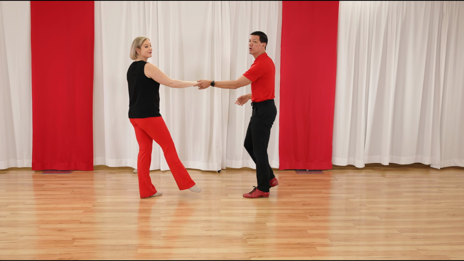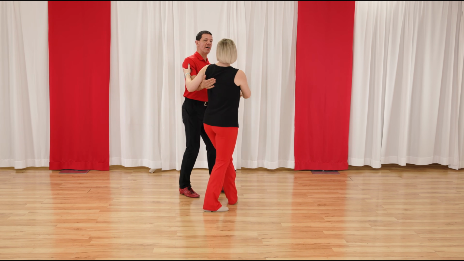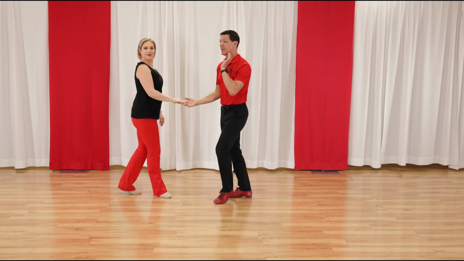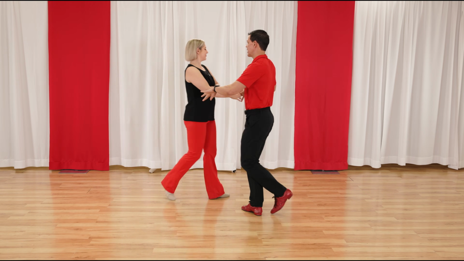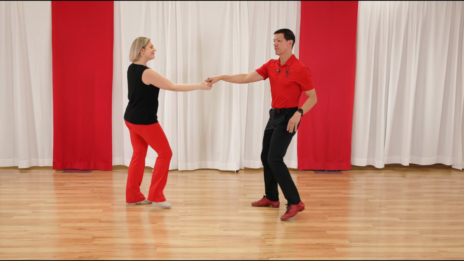However, I like options. Speaking of options, if you want another option when you get here, this is actually my favorite intermediate move. All sorts of variations of this reverse whip.